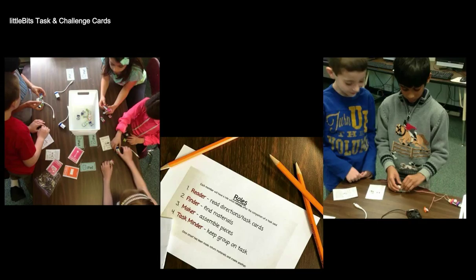One of the things that littleBits provides, and that our teachers really enjoyed, were the task and challenge cards. These task and challenge cards were an excellent way for our teachers and our students to learn all of the components and all of the different features of the littleBits. And this is extremely important for scaffolding for our teachers and students to move on to the next level.